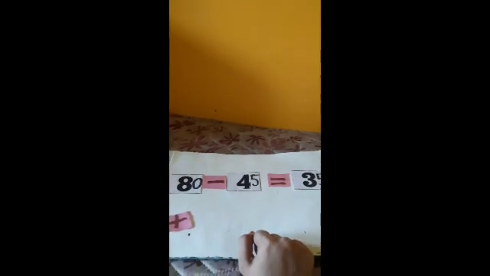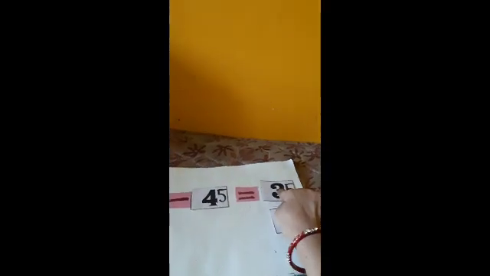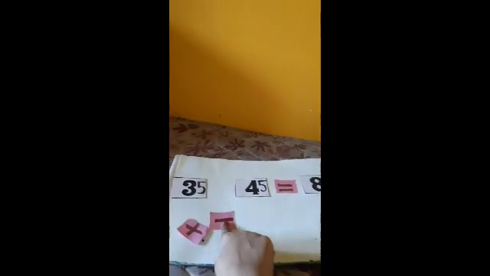Now, if I change the biggest number from the left side to the right side, let us see. When the biggest number is on the right side, what do we have to do? We have to add the numbers, because the sum of the two numbers will be the biggest number. Let us see. 35 plus 45 will get you 80. After 35, 45, 55, 65, 75.